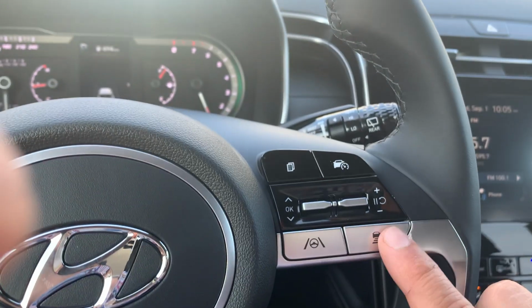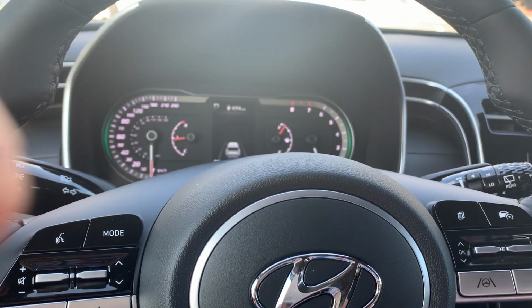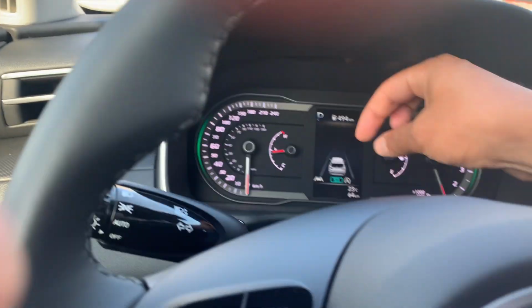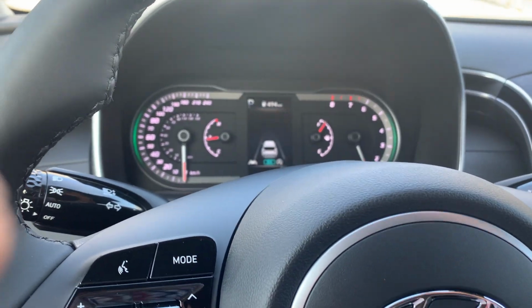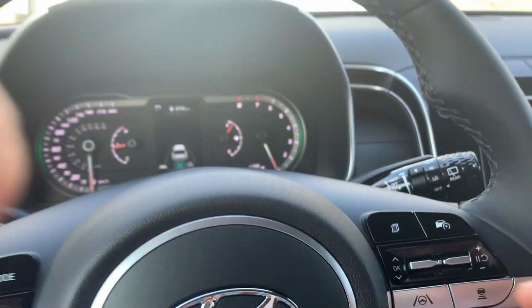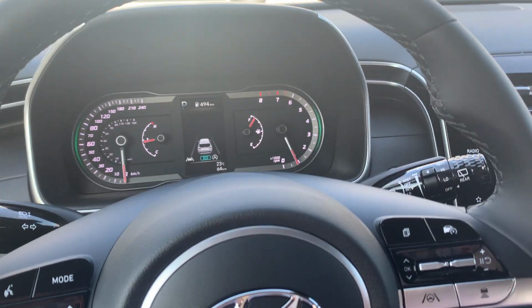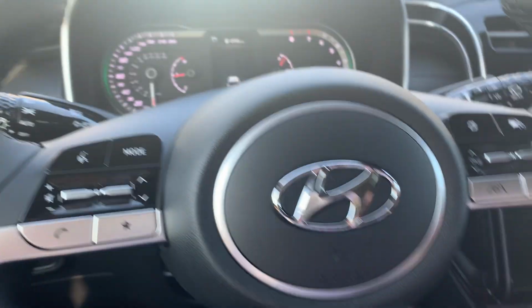That's to set up the forward collision warning. So this is to set up the distance between you and the vehicle in front of you. When you're on the highway, you want to push that, okay? And then it's going to show you on that screen little blocks, where you can adjust the distance between you and the vehicle in front of you, and you can make that distance closer or farther by going minus and plus. That's for the forward collision.